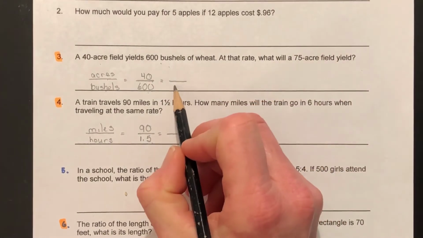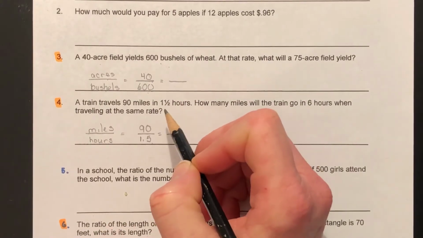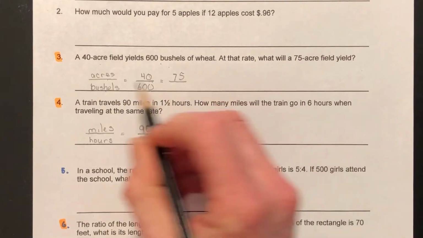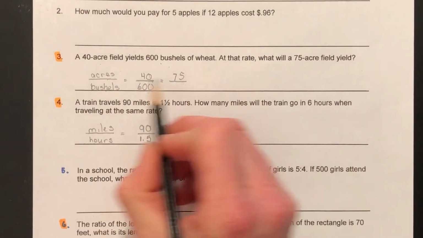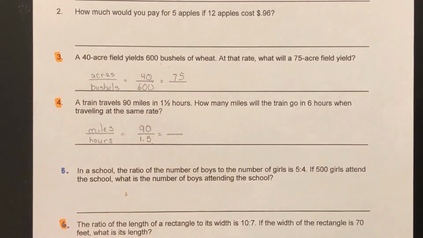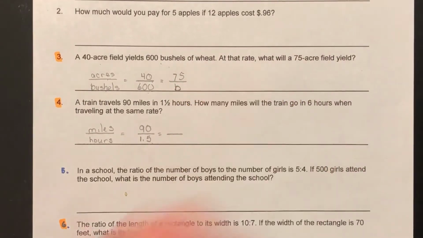So does that mean I put 75 down here? Wait, no? Yeah, 75 goes here. And the reason I know that is because this row right up here is labeled acres. So any numbers that go up here are acres. Any numbers that go down here are bushels. So what I need to know is the number of bushels. So I'll use B for that.